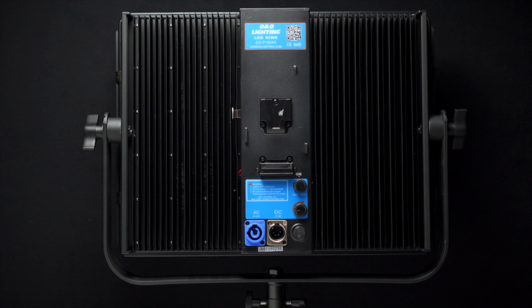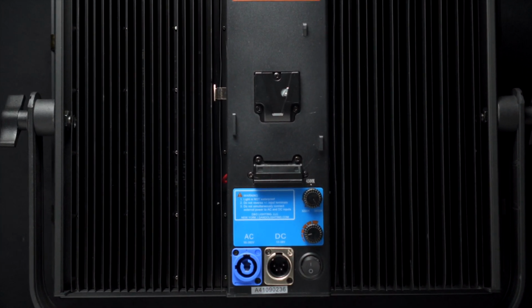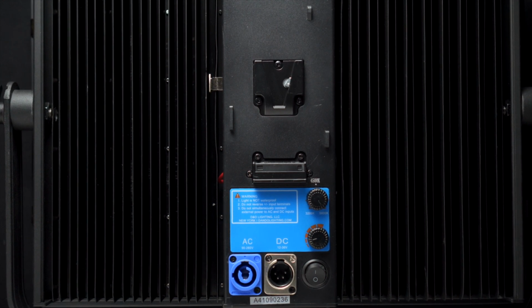This thing is a beast of a light, and I want to jump right into some of the key features of it. The build quality of this light is super solid and high quality. The entire thing is made of metal and aluminum. There's barely any plastic used on this at all.